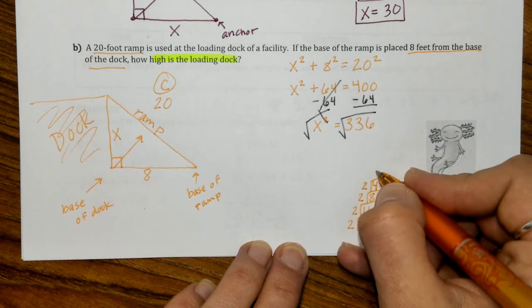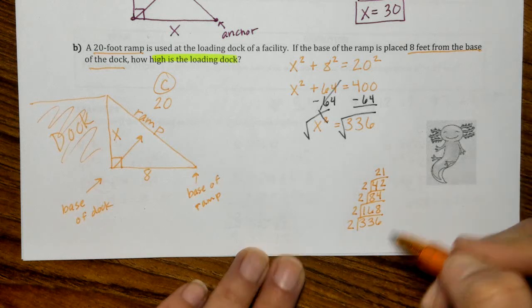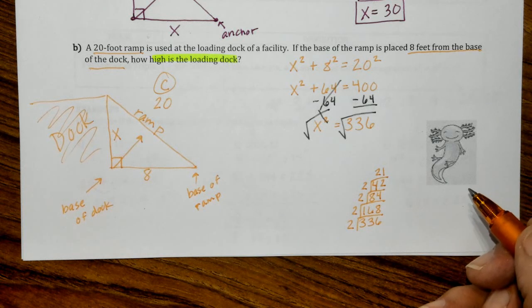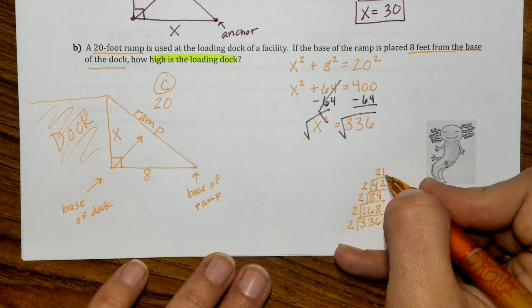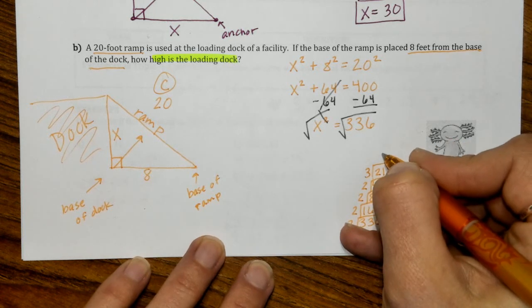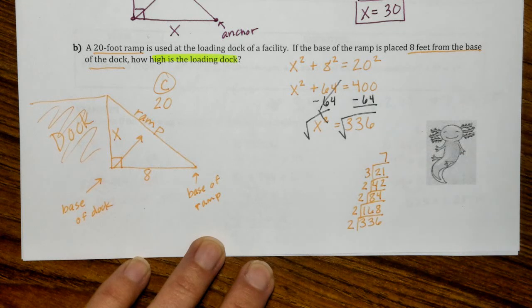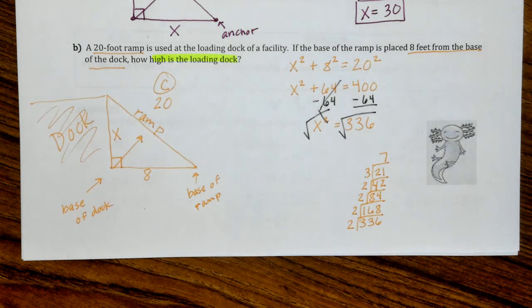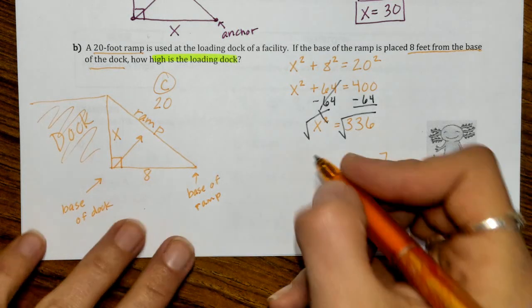Oh, here we go. We get 21. Now we can no longer divide by 2. Move to the next smallest prime number, 3. Can we divide it by 3? We can. We divide by 3. We're going to get 7. And we see that we are at the top of the tower with a prime number. So let's go ahead.